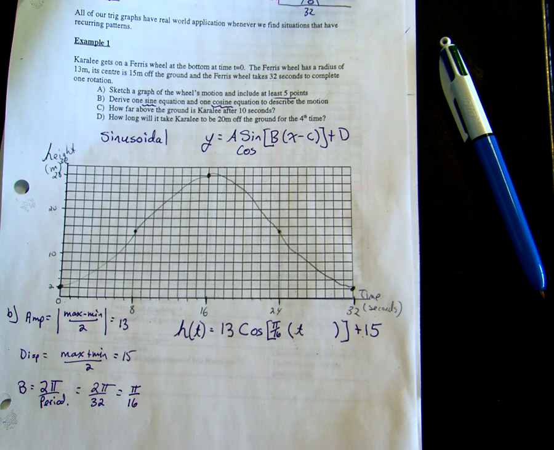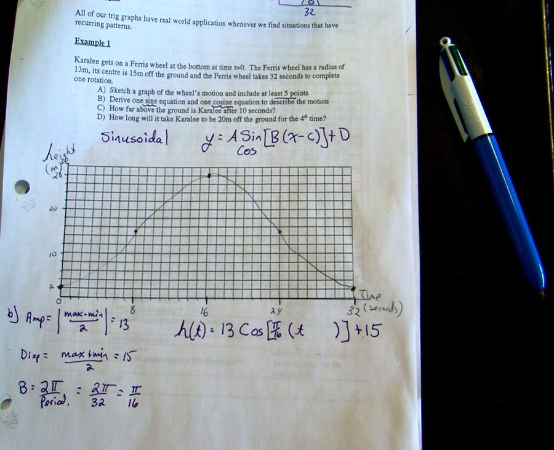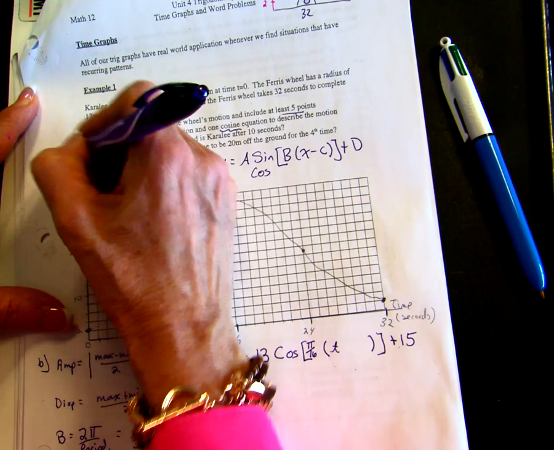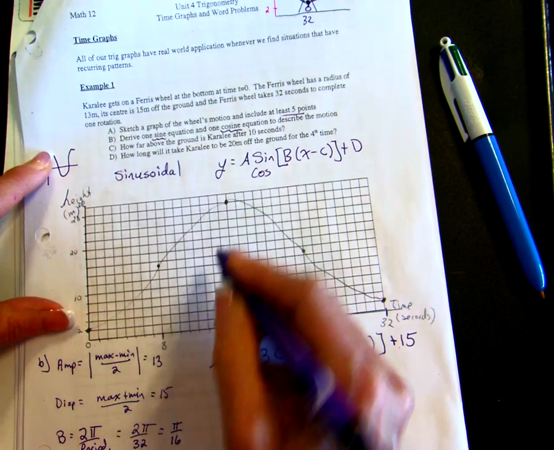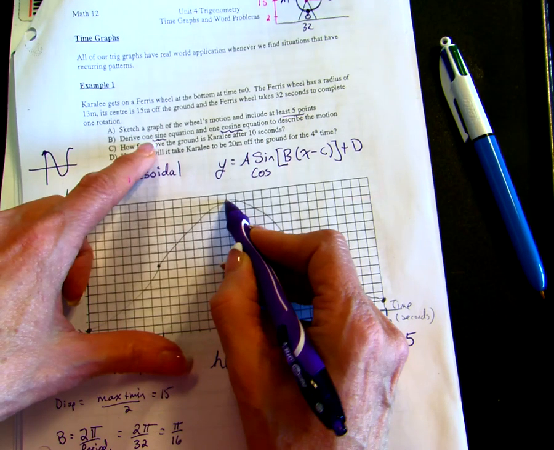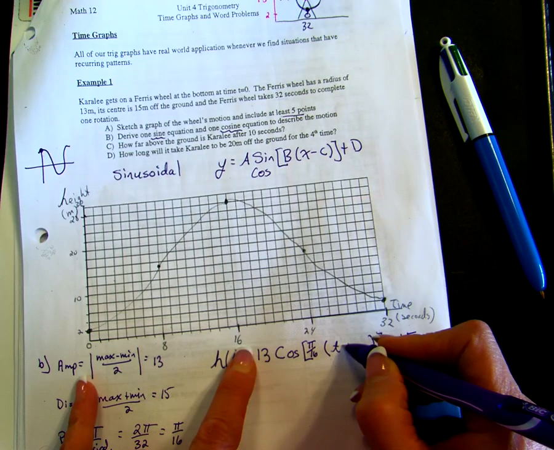Okay? So from here we've got our B value. Now we're going to look at our graph and find the phase shift. If it's a cos graph, then it should look like this. What does cos look like? It starts at the top. And this is not starting at its max. How far do I have to shift my cos graph to get it to start? I have to shift it 16 seconds.